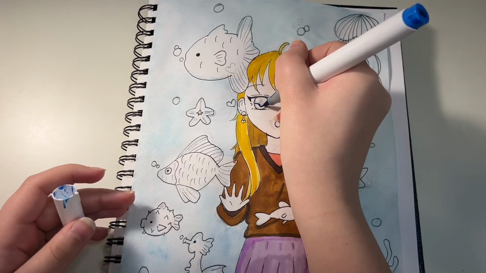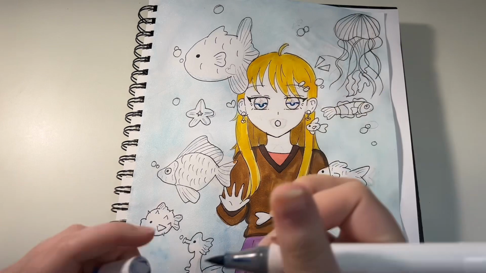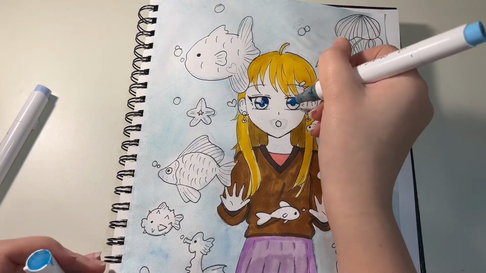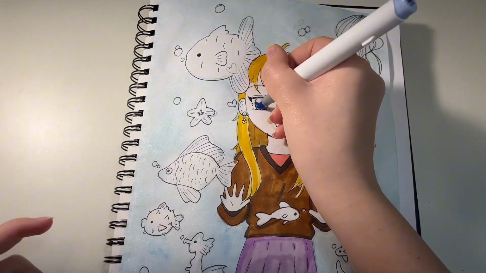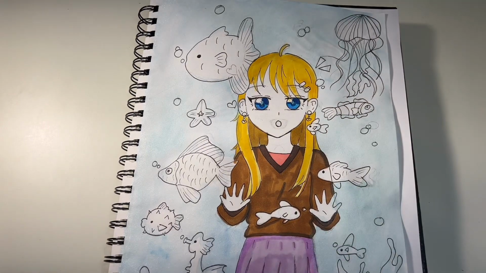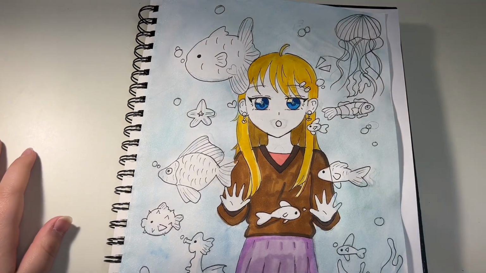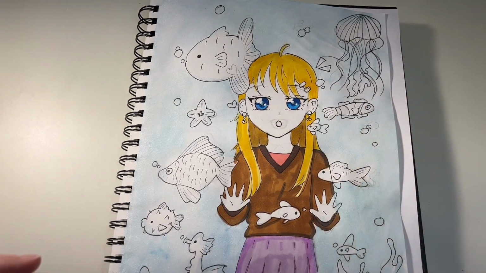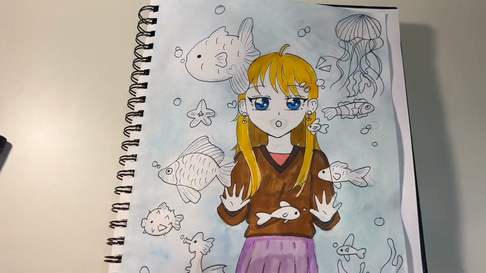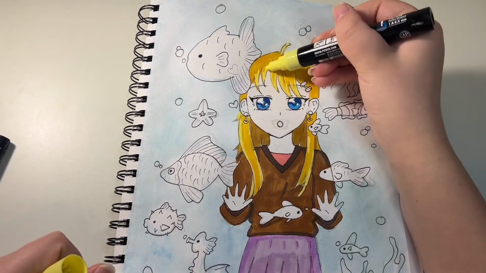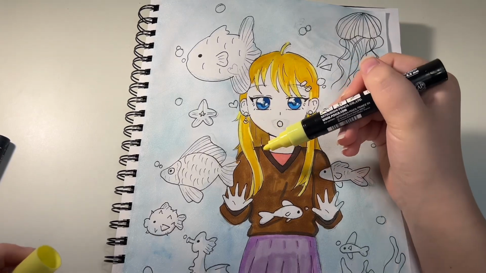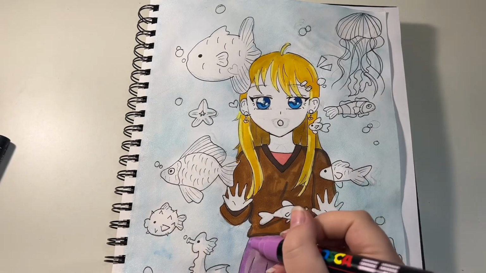Now I'm moving on to coloring her eyes, which I decided to do a bright blue color. What I do every time I color in eyes is I always do a darker color for the top of the eye, and then a lighter color at the bottom, and usually an even lighter color below that. I grabbed my Posca pen and added a couple of highlights on her hair, and I also added a little bit on her skirt. But it turns out the Posca pen that I have is basically identical to the color of her skirt, so it really didn't show up that much.